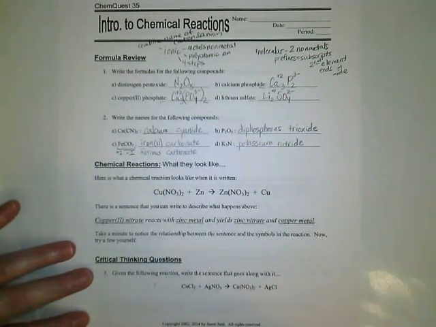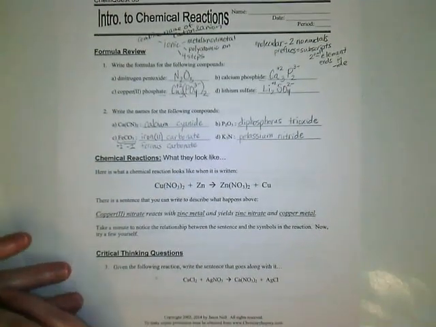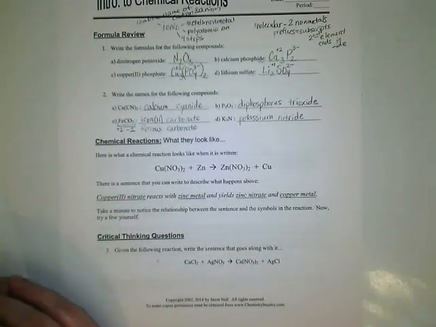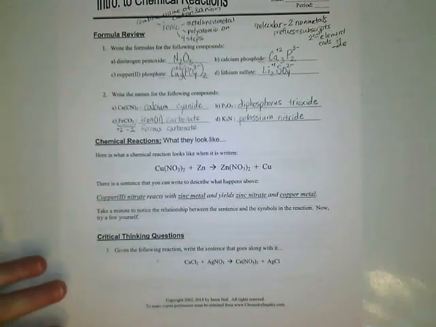All right, chemical reactions, what they look like. Here's what a chemical reaction looks like when it is written. There is a sentence that you can write to describe what happens above. Copper 2 nitrate reacts with zinc metal and yields zinc nitrate and copper metal. Take a minute to notice the relationship between the sentence and the symbols in the reaction.